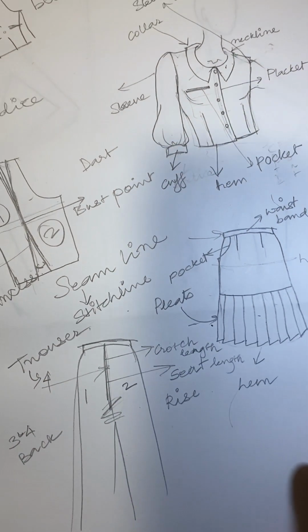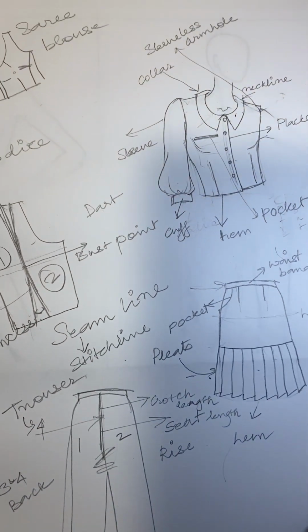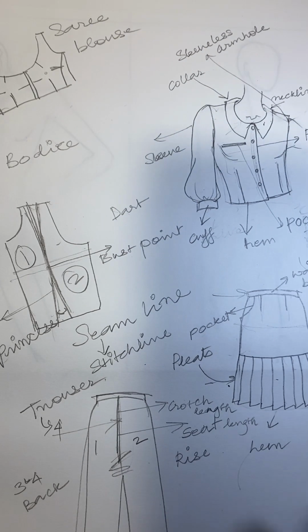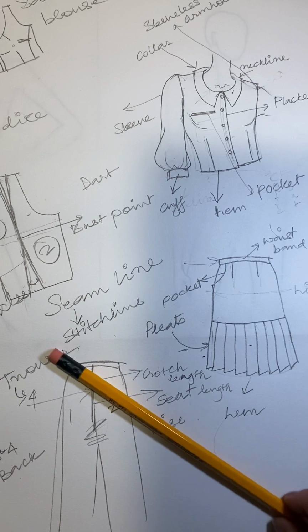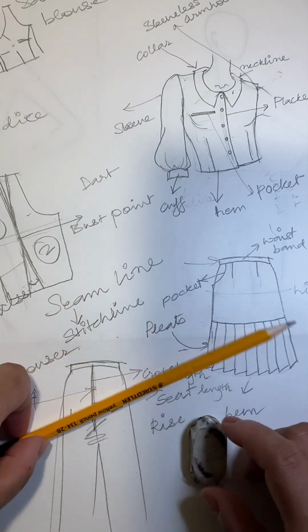These are the basic parts of the garment that you should know about before we start sketching and drawing garments. Thank you.